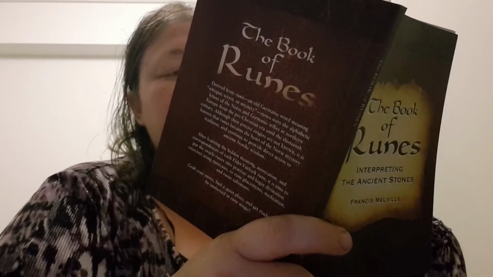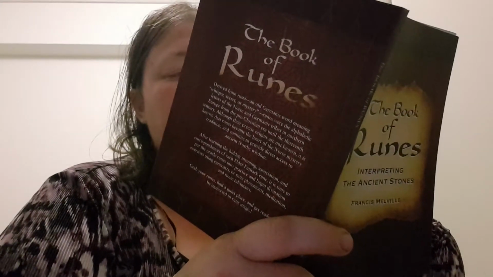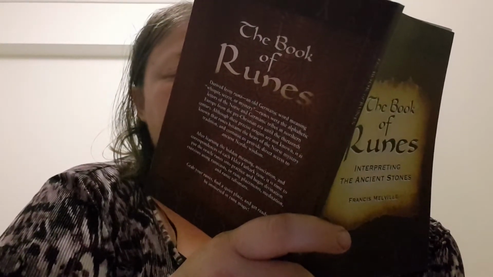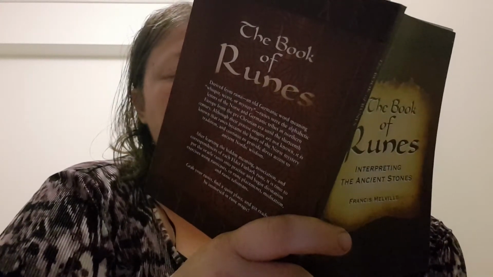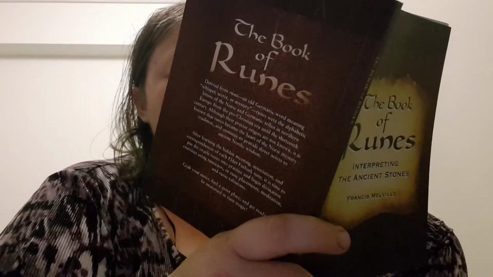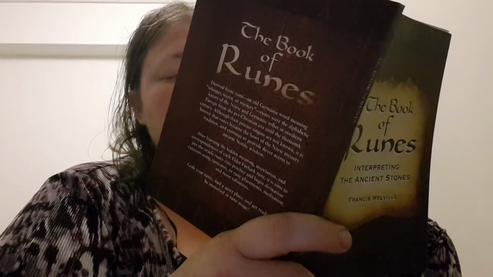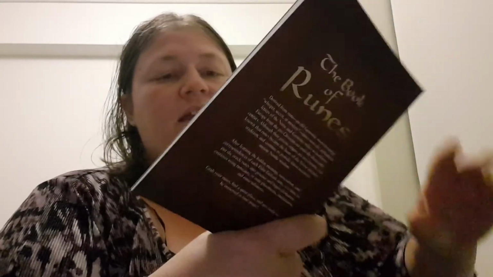None of the literature tells us what the rune glyphs are specifically supposed to represent. Modern rune lore is therefore based not only on scholarship and tradition, but also on personal intuition and considered opinion. So that's what that looks like.